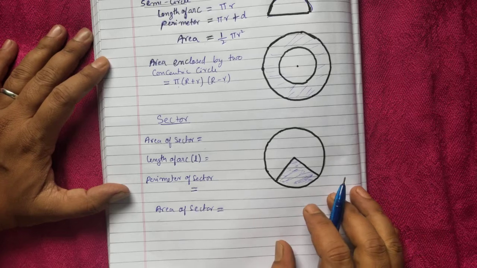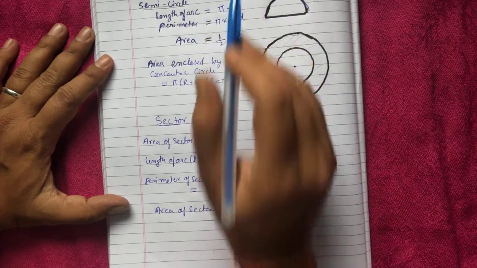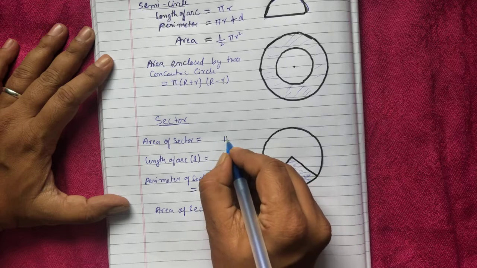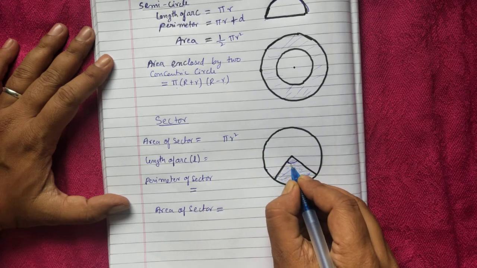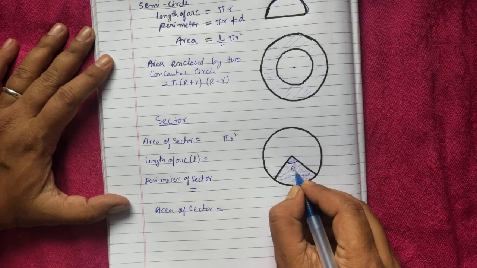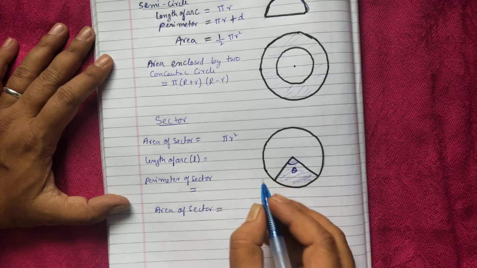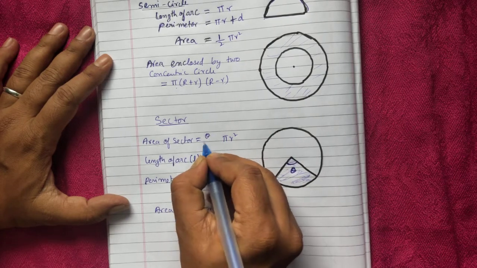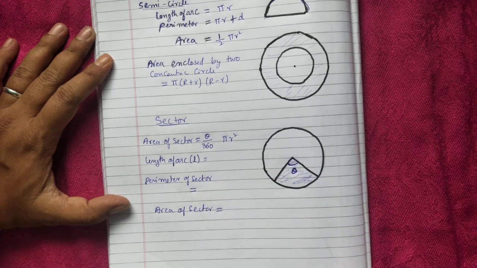But anyway, the area of sector formula is the same as area of circle, pi r square. But since it is cut out at one angle, suppose we take the angle as theta, then area of sector formula is theta by 360 pi r square.